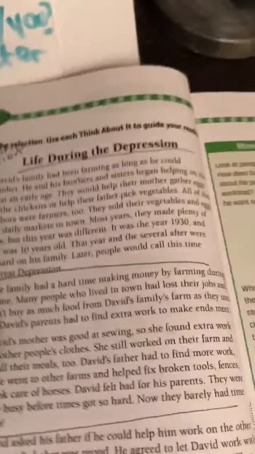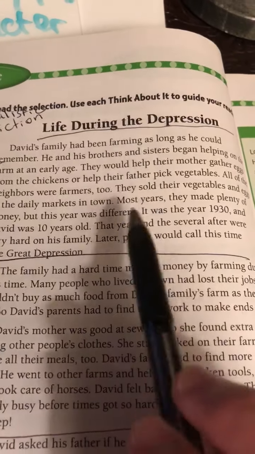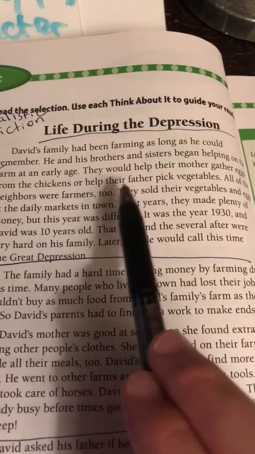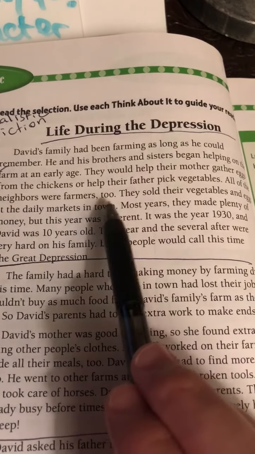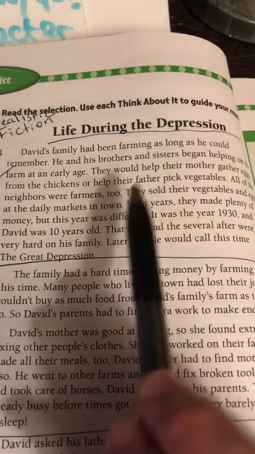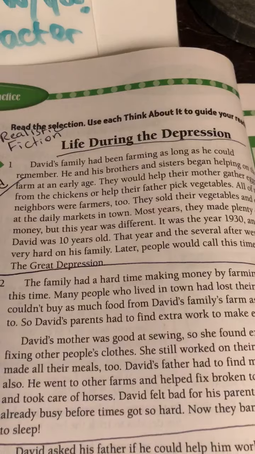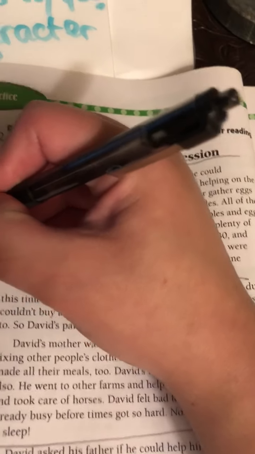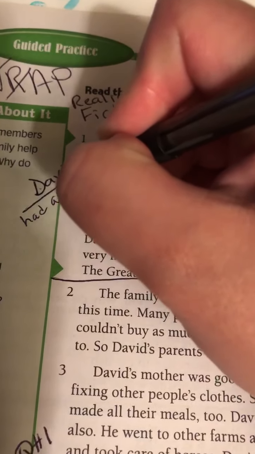Well, as I'm reading, I see that they had a farm and all the children would help gather eggs and help their father pick vegetables. All the neighbors were also farmers. They sold vegetables and eggs in the market. So while I read, a good summary for this paragraph was that they had a farm and everyone helped out. So I'm going to put that as my what. Had a farm.